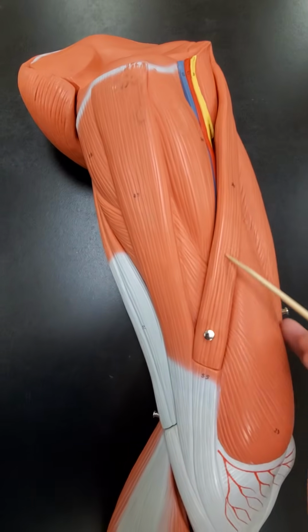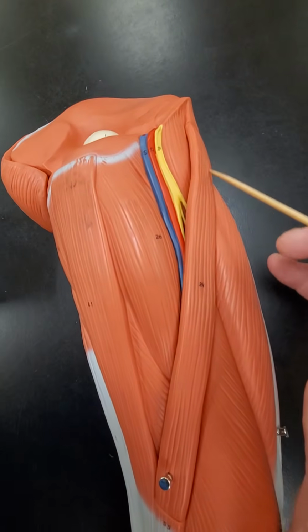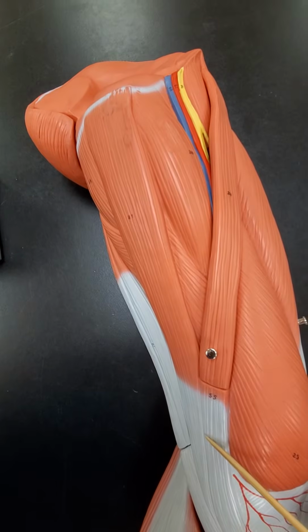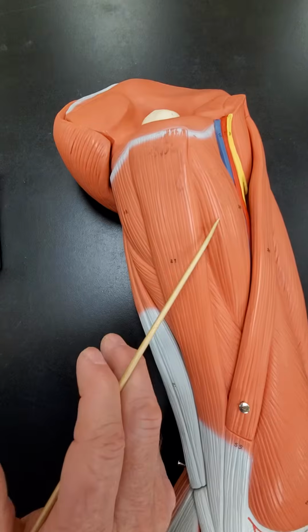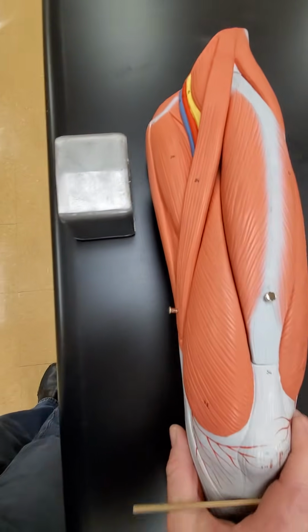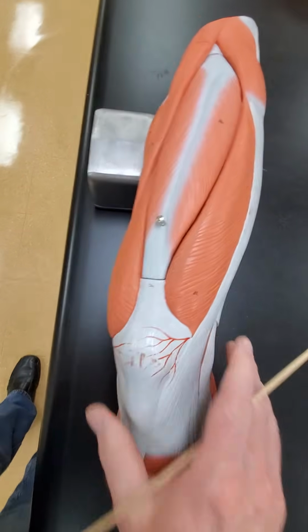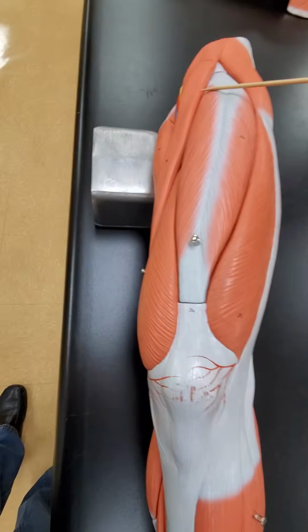And then this long skinny muscle here is the Sartorius muscle. It extends from the iliac crest all the way down to the inside of the tibia. So, Adductor Magnus, gracilis, Adductor Longus, Sartorius. Now, if I rotate the leg back up a little bit, you can see the kneecap here. We're looking at the front of the leg.